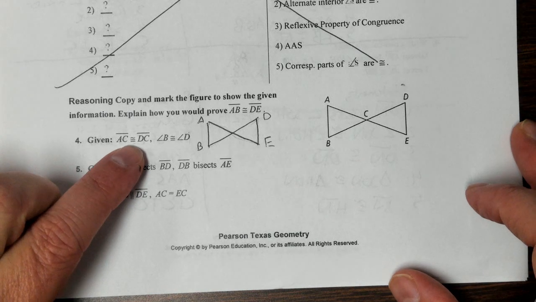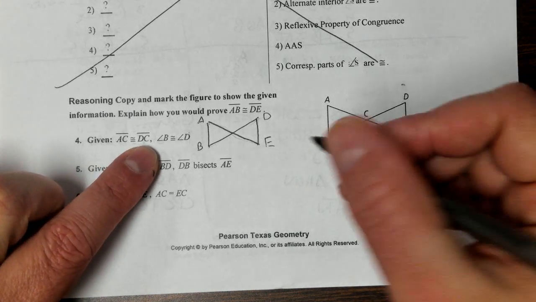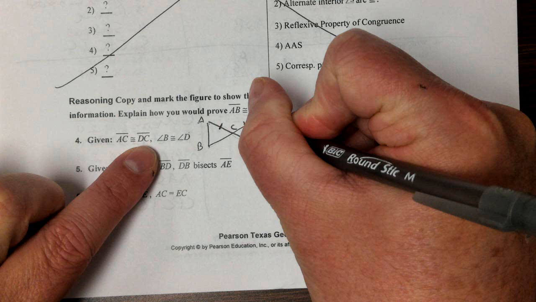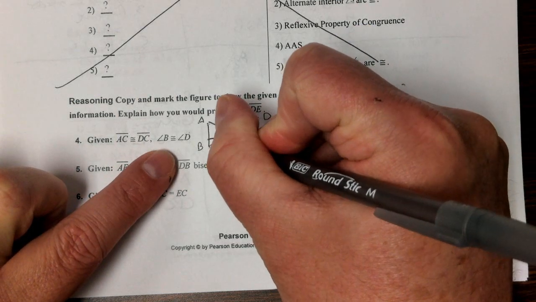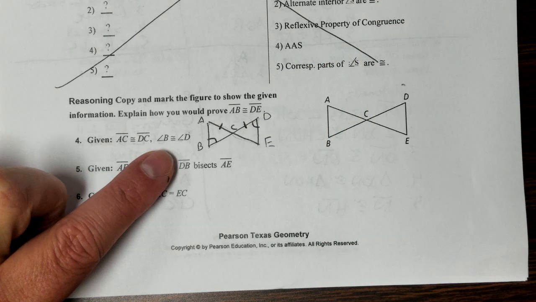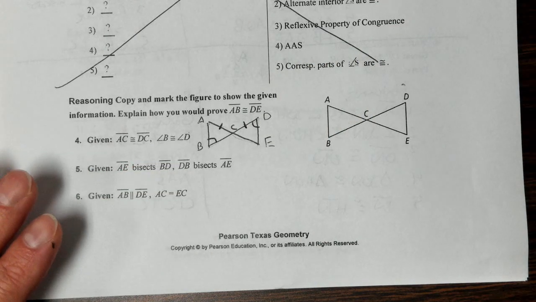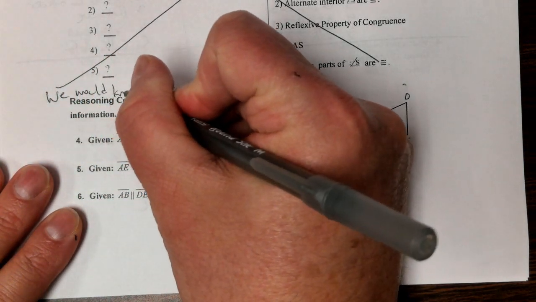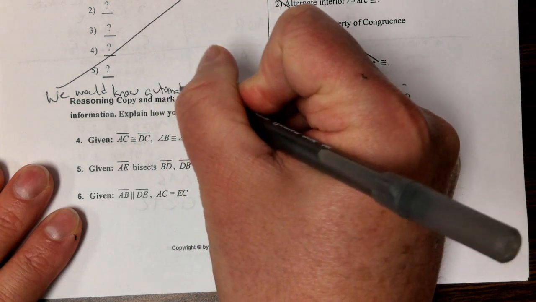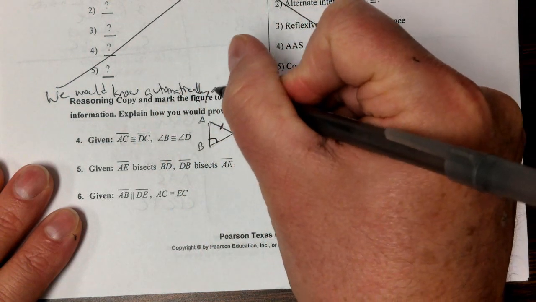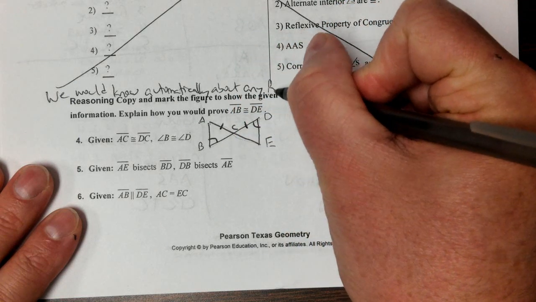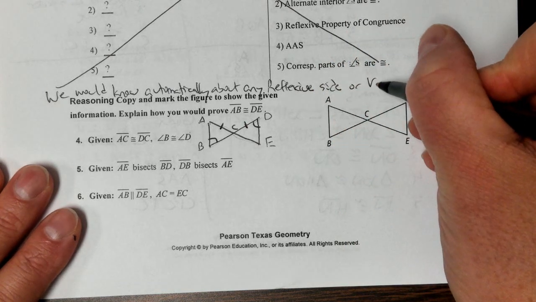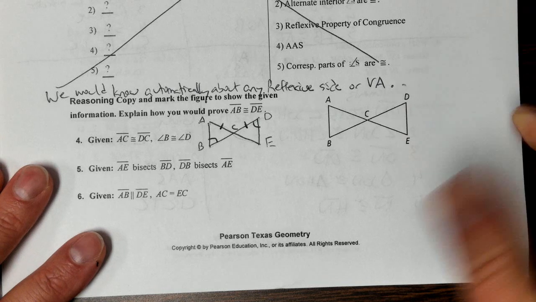So it says given AC is congruent to DC. So the C point is in the middle. AC is congruent to DC, and angle B is equal to angle D. So we would know automatically about any reflexive side or vertical angle, period.